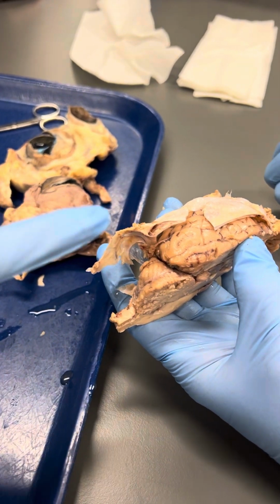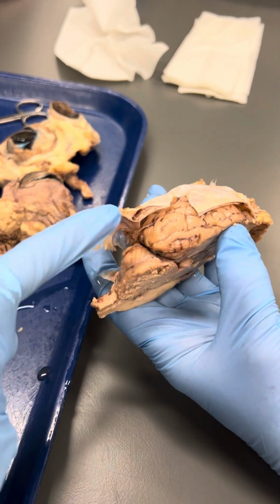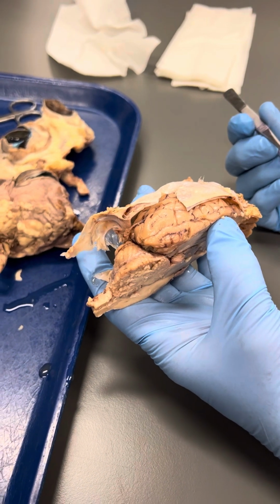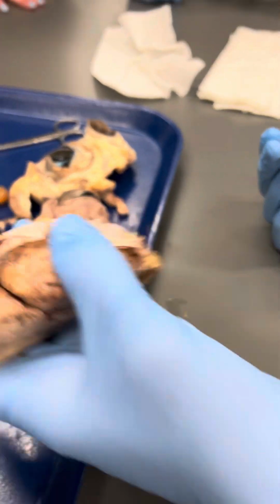I guess main function for the pia, would that be to hold the blood vessels? I would say for all three it's protection. It's protective functions. Yeah. Okay. Perfect. Awesome. Thank you so much.